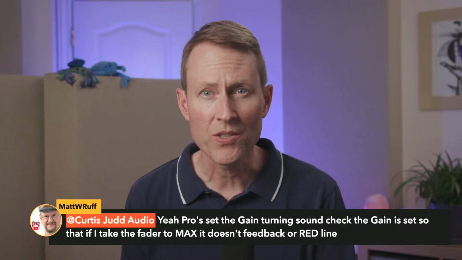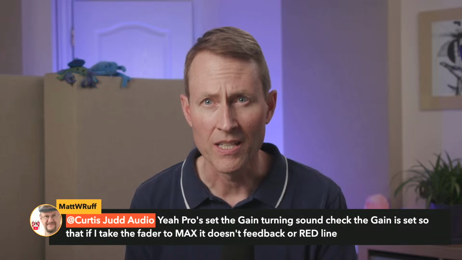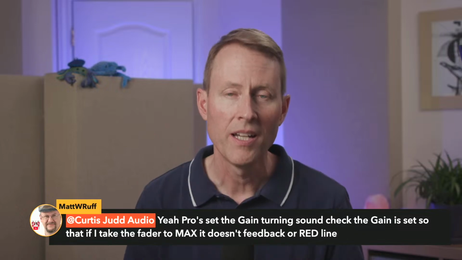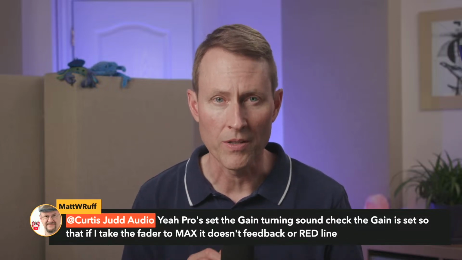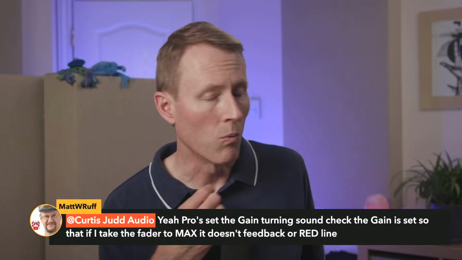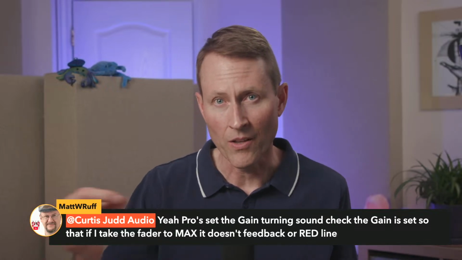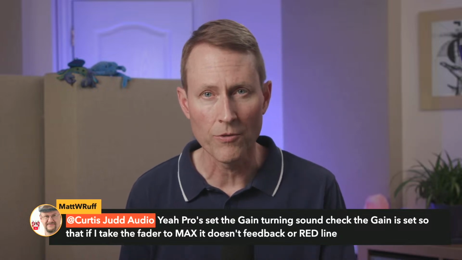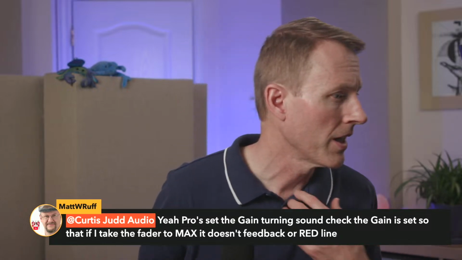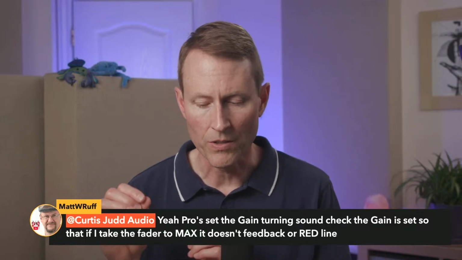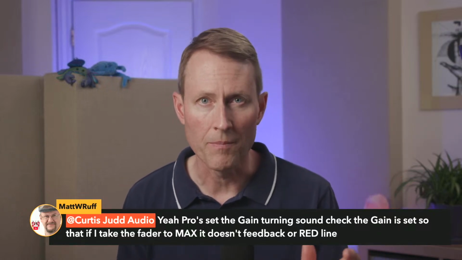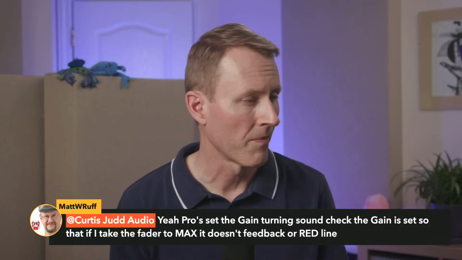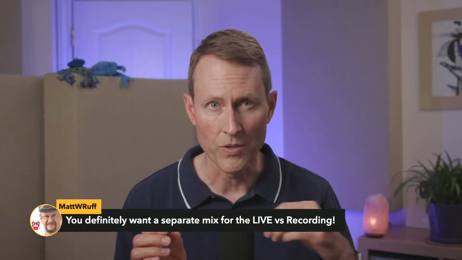Yeah. Pros set the gain during sound check. The gain is set so that if I take the fader to max, it doesn't feedback or redline. Exactly. That's another really great point that Matt brings up here, that you want to be able to use that full range on the fader so that during the show you can push things up. If you need to push the fader forward, and usually you can add an additional 10 dB or so to an individual channel, you want to make sure that it's not going to be clipping or saturating on that particular channel. So being able to use that entire range.